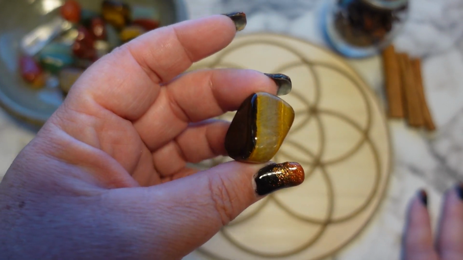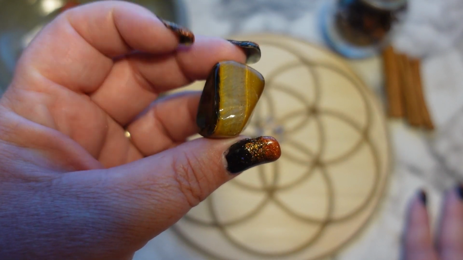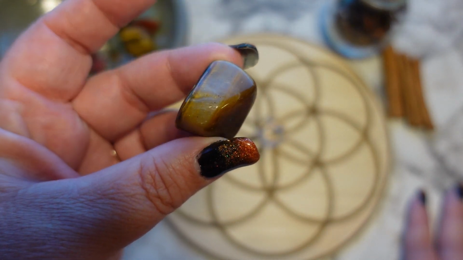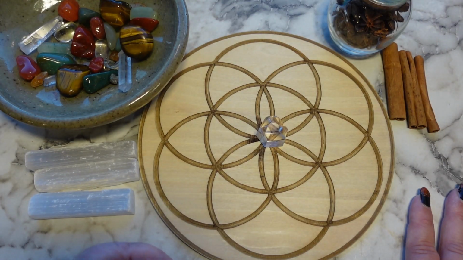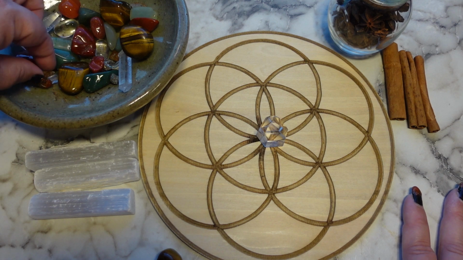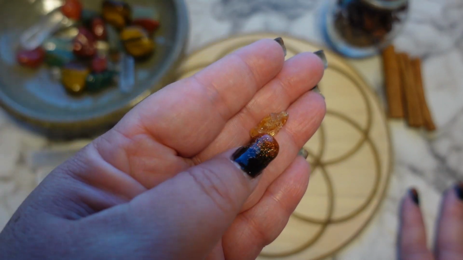So Tiger's Eye I use for manifestation work. I really like it for that. It's good luck. It helps set goals that are attainable. And let's see, I got little pieces of citrine. I don't know if you can see it very well.